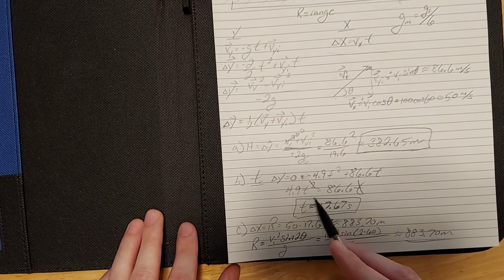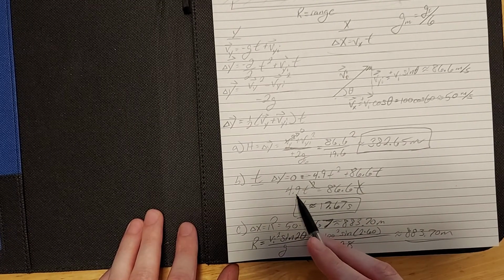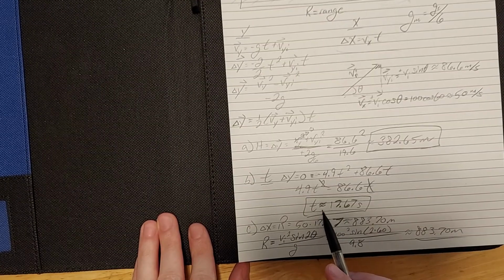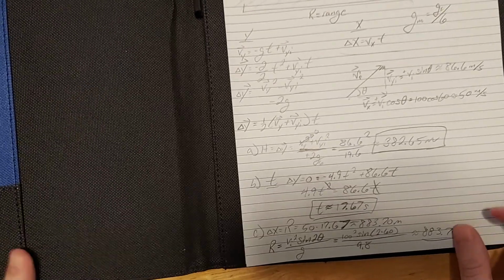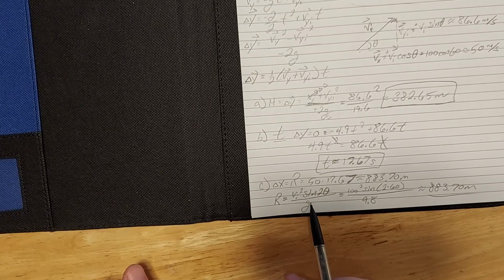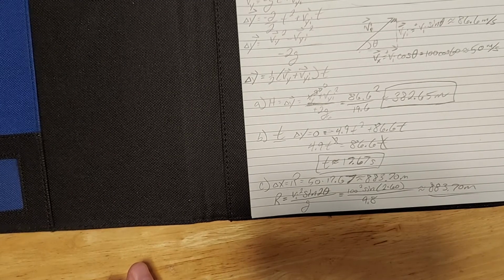In this case, well, G is stuck in there, and it's linear, right? It's not squared. So you would get 6 times as much time. And now here in the range equation, G is also linear, so you'd go 6 times as far.